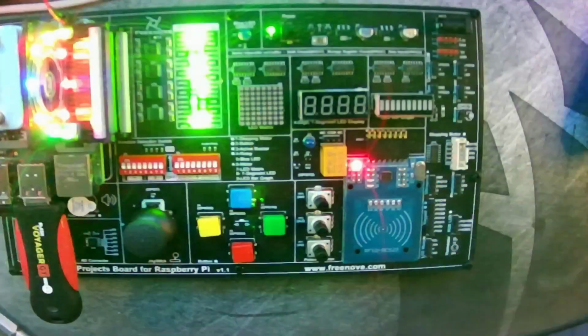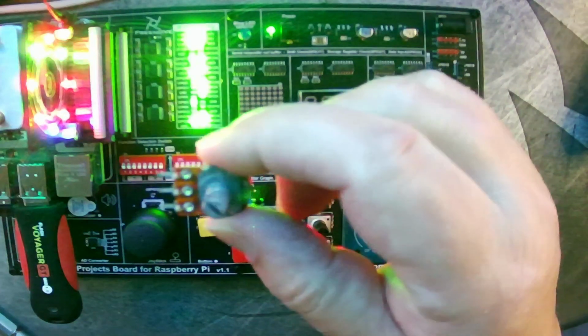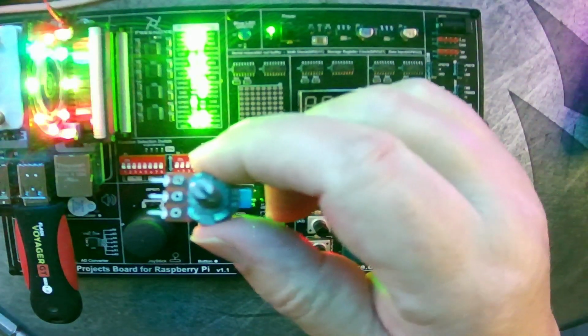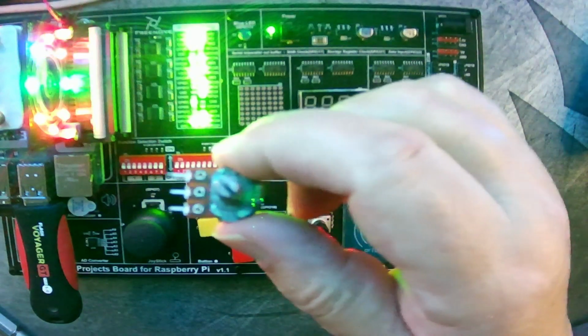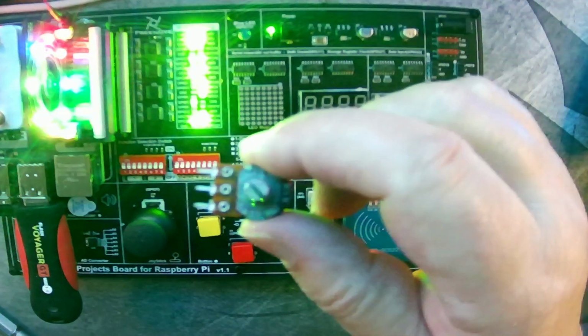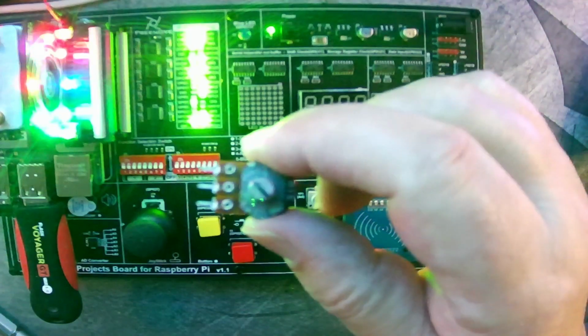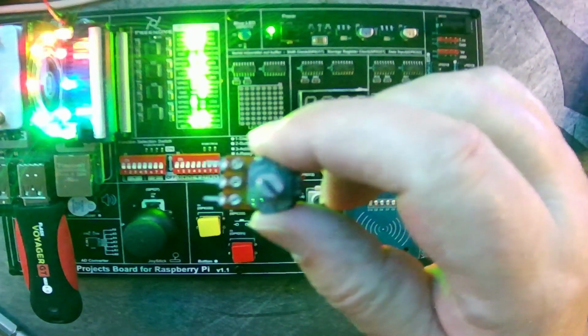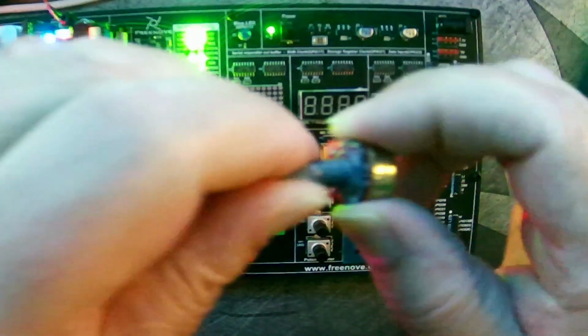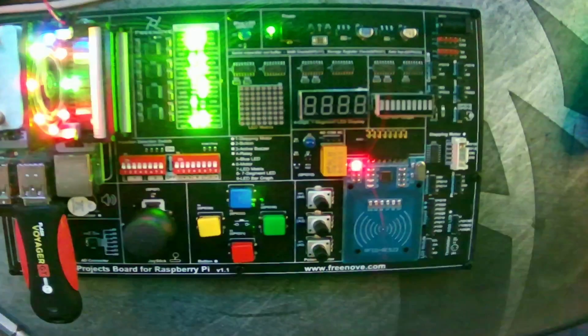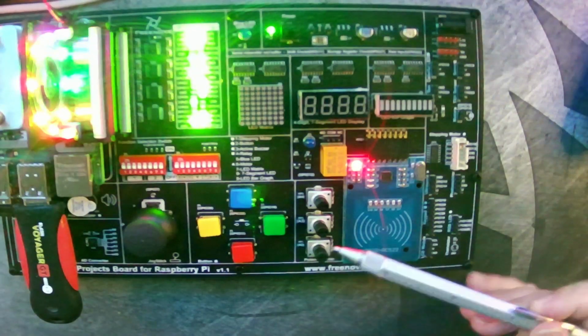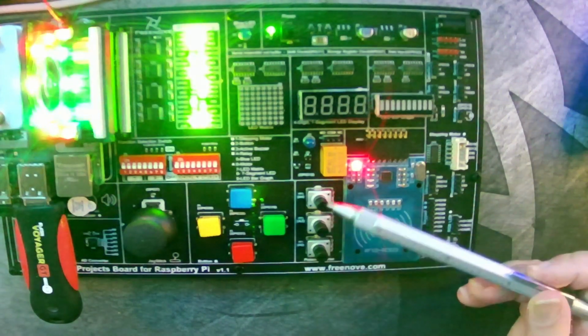Right, let me just show you a potentiometer. Here's one. Hopefully you can see that. Actually, this camera, for a change, is focusing okay. I've got two new cameras coming tomorrow with autofocus, so hopefully things will get better. Yeah, a potentiometer has 3 pins and a turny knobby thing on the top. If we look at the board, we've got 3 here on our project board.